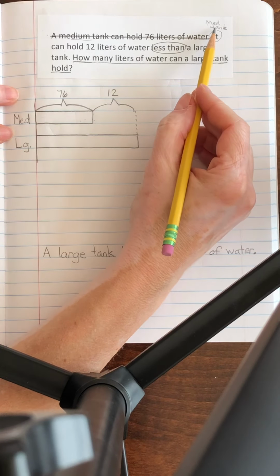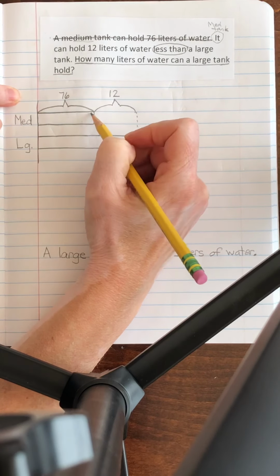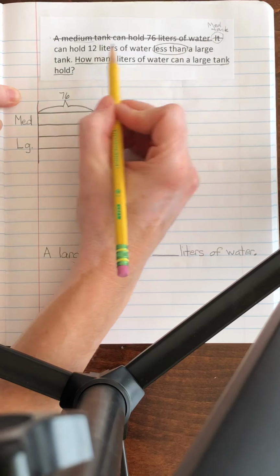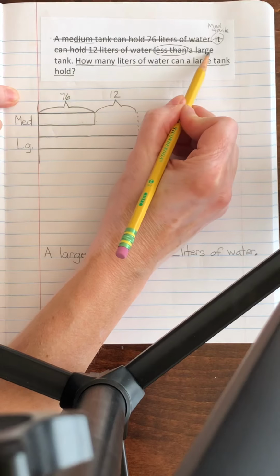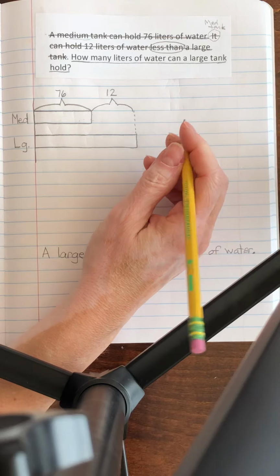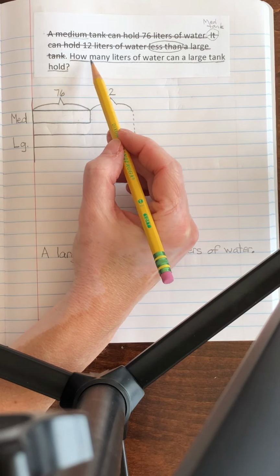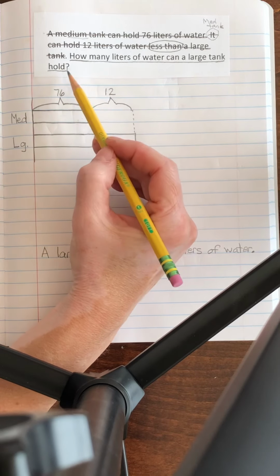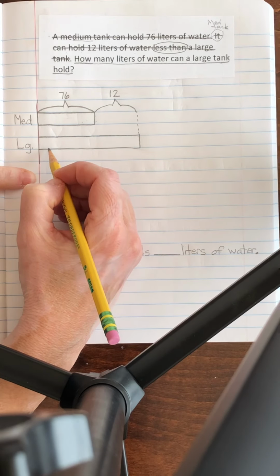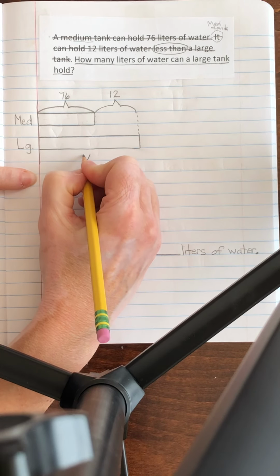All right, have we shown this? Medium tank can hold 12 liters of water less than the large tank. Do we have that in our picture? Less than, large tank is bigger. So we can cross this out. We've done it. Are we finished with our bar model? Yay! No, Mrs. Lecce, don't stop now. You haven't put the question mark on, so let's take a look. How many liters of water can a large tank hold? Is our large tank what we're looking for? It is. So we need to put our question mark with our little arrows.